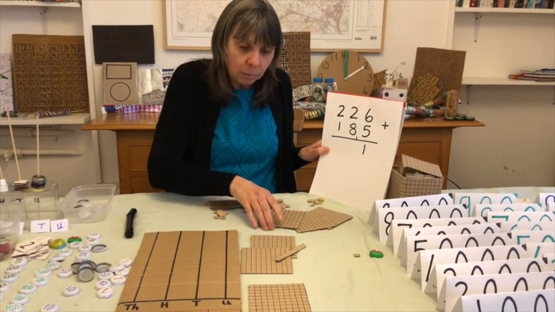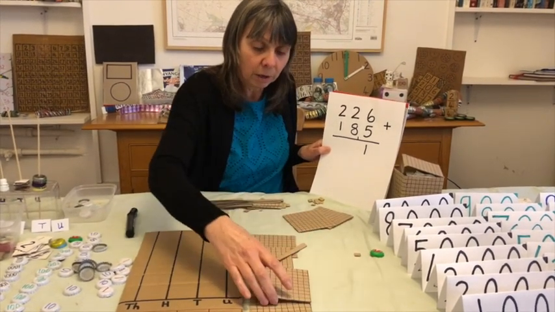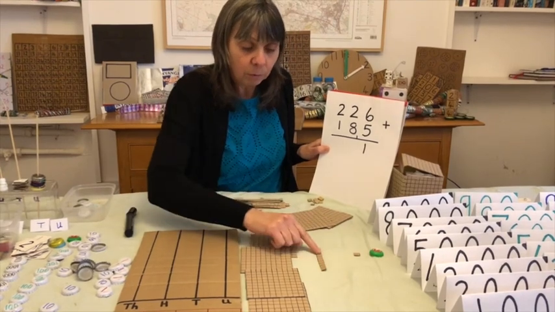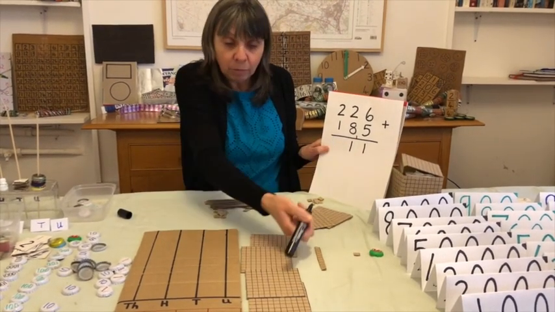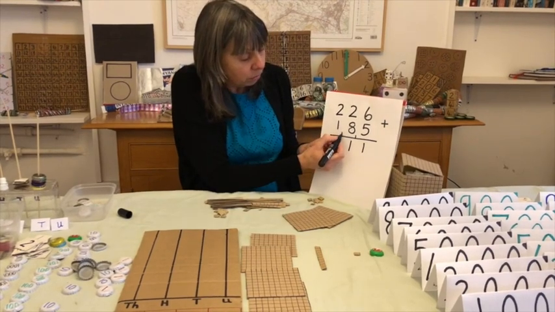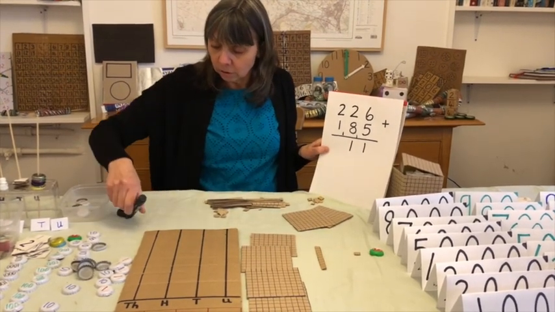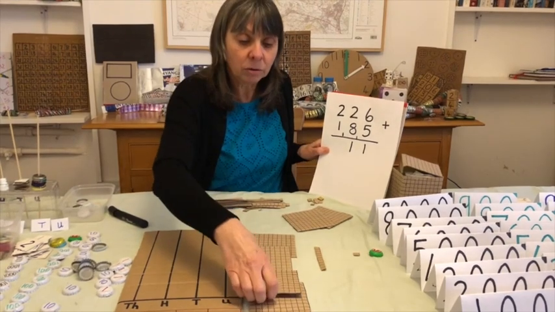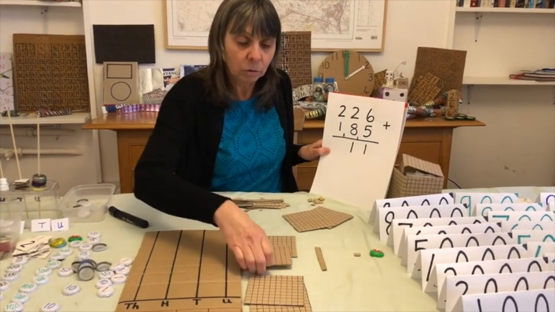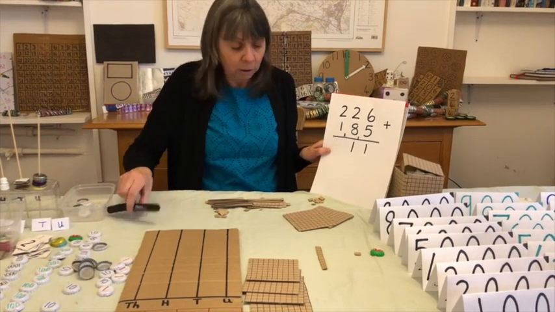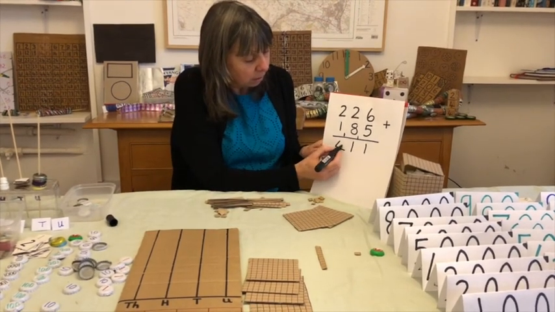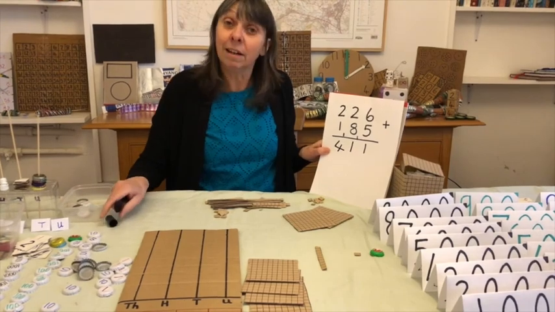So we take that and we exchange it now for the hundreds. And we're left with 1 10. So we have 1 10 and we've put 1 new 100 into the hundreds. So now when we add our hundreds up, we've got 1, 2, 3, 4, giving us a total answer of 411.